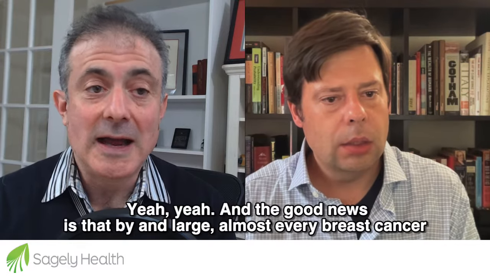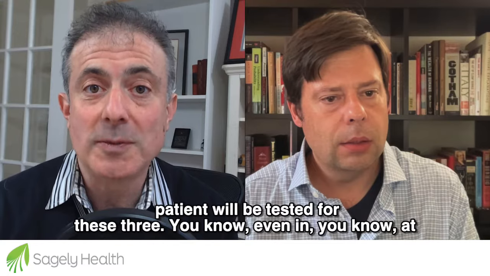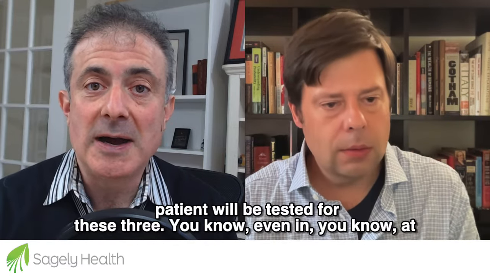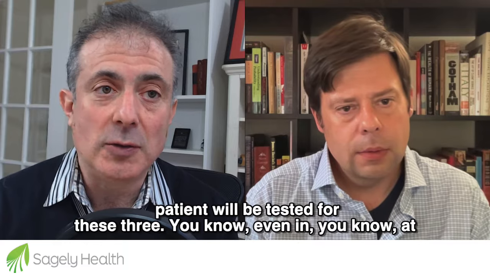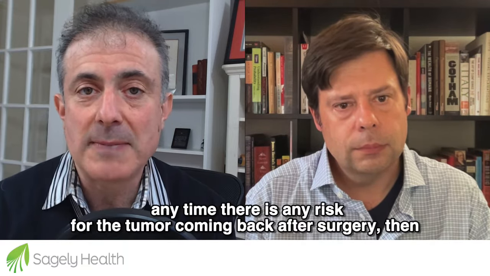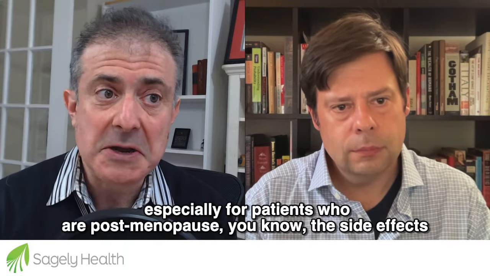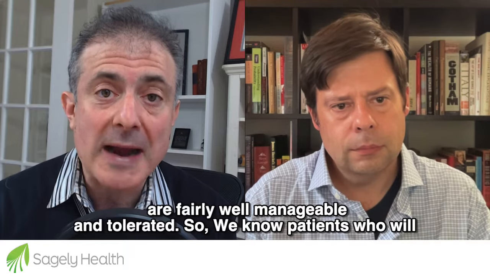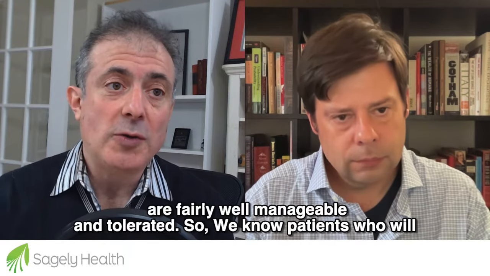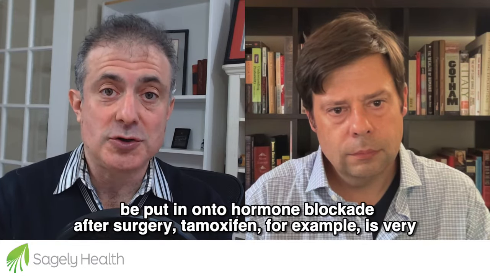Yeah. And the good news is that by and large, almost every breast cancer patient will be tested for these three. Even if there is any risk of the tumor coming back after surgery, patients will be tested for this. And in the case of hormone blockade, especially for patients who are postmenopausal, the side effects are fairly manageable and tolerated. So we know which patients will be put onto hormone blockade after surgery.